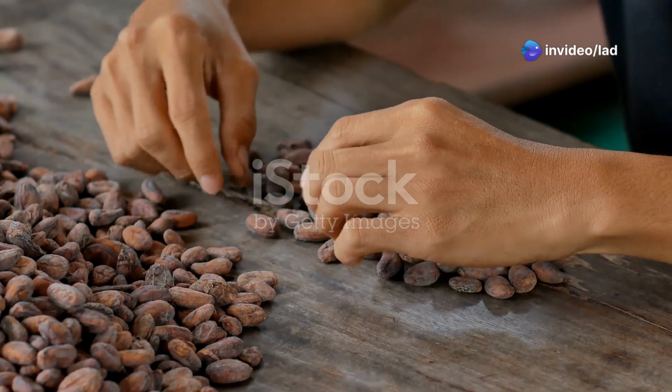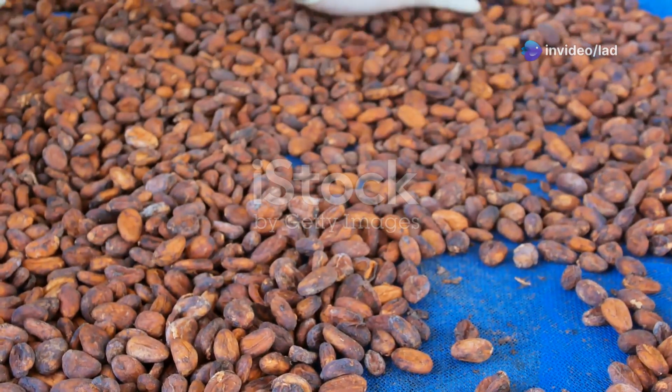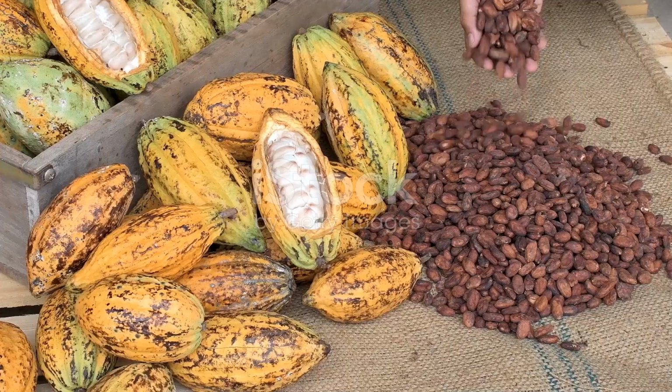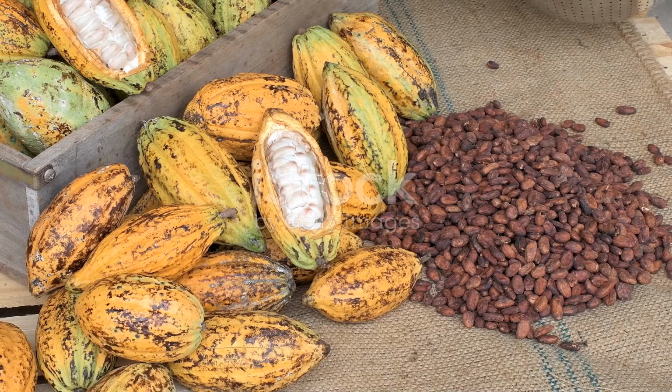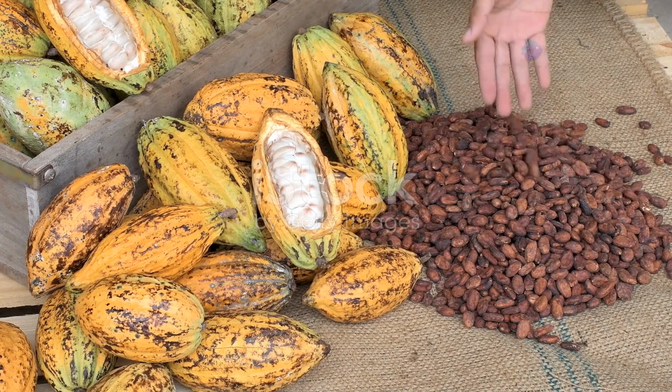Cross-contamination is a significant concern in cocoa production. It happens when unwanted materials mix with the cocoa beans. These materials, often called contaminants, can be anything from different types of beans to foreign objects.